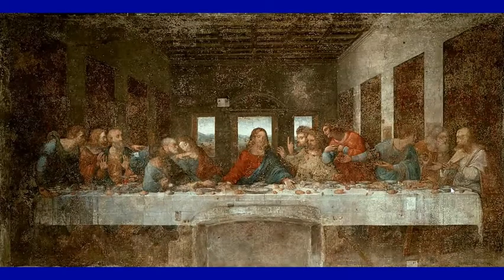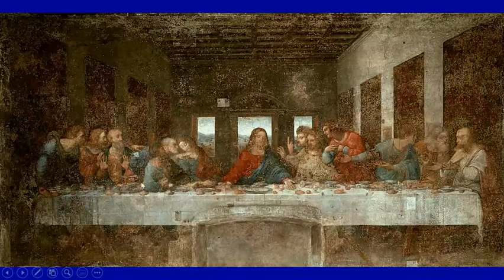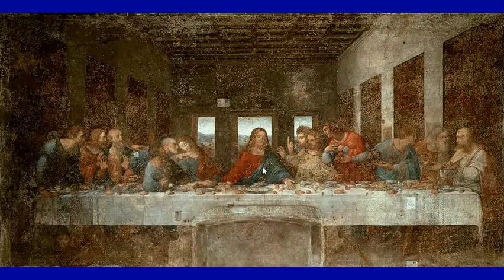Another famous painting that you've probably seen before is called The Last Supper. And it shows Jesus Christ here in the middle and his 12 disciples. And there's 6 disciples on the left side of the painting, and there's 6 disciples on the right side of the painting. And this is the Last Supper that he had before he was arrested and put on the cross.